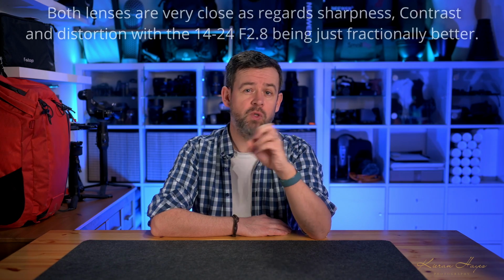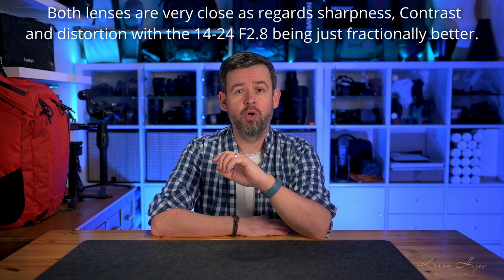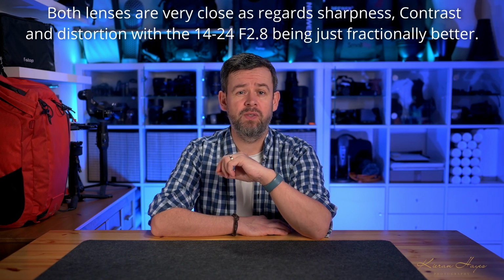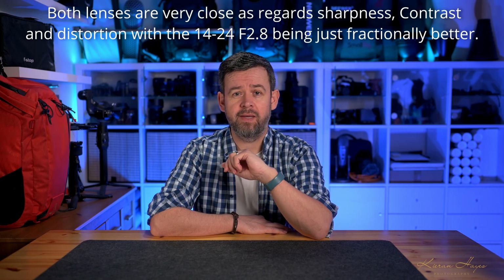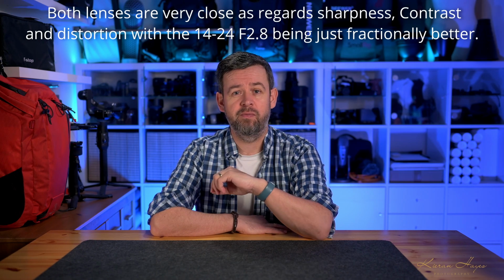Now, when you look at the price difference, you think performance-wise, there isn't that much of a difference between these two lenses. So should that be your primary deciding factor, the fact it's half the price? But there's more to it than that. So let's look a little bit deeper and see what the exact differences are.